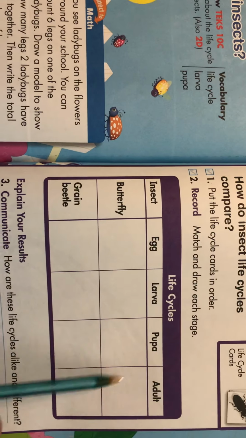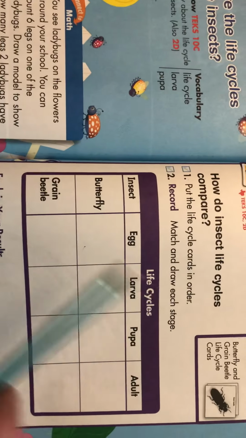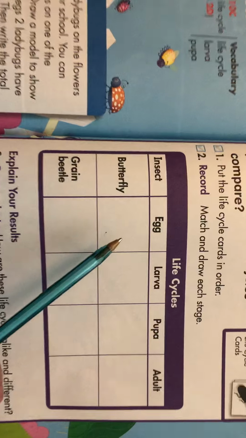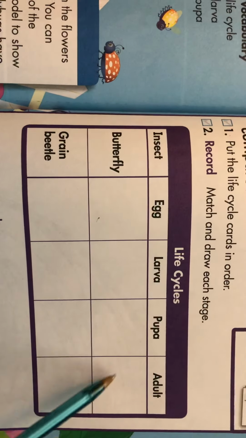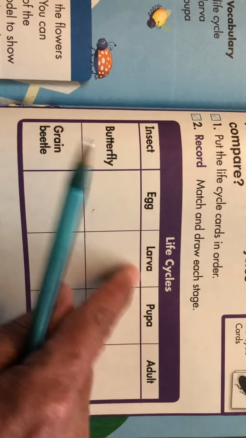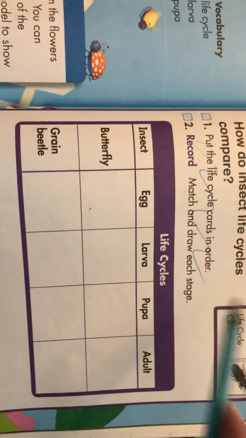That's what you're going to do here, but you're just going to write it. You're not going to put anything in there. You're just going to draw what goes in there. Okay? You're not going to cut and paste anything. You're just going to draw. All right? So don't worry about this.